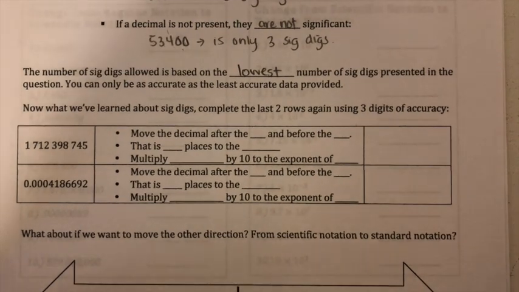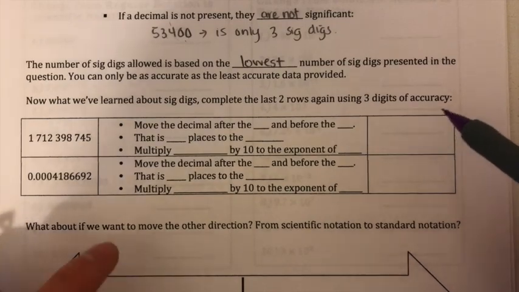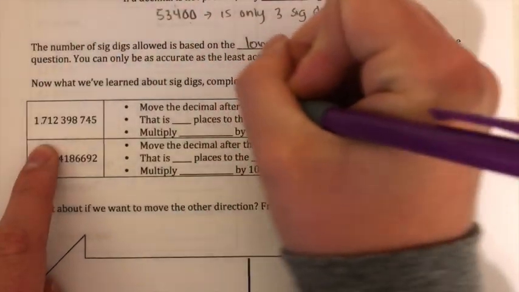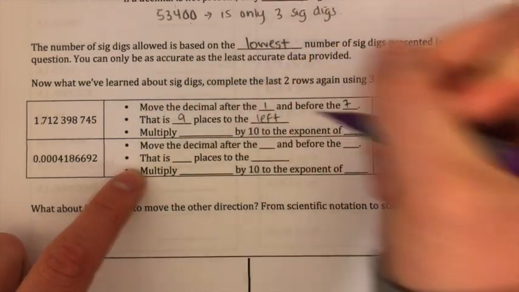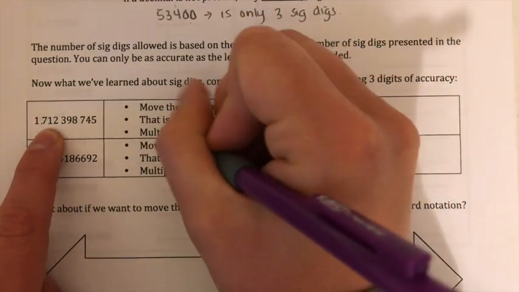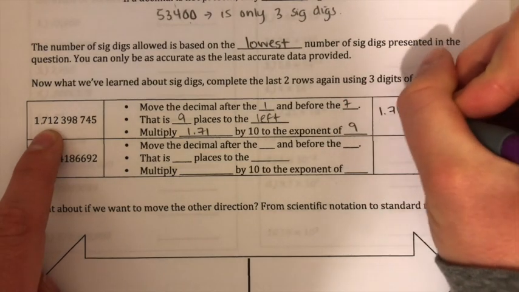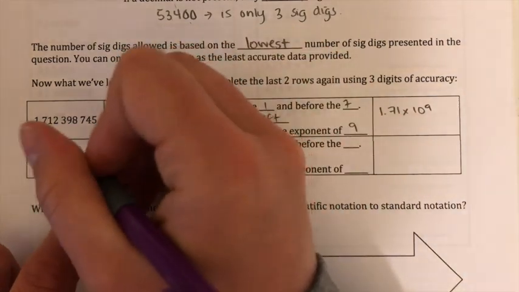Okay, so now that we've learned about sig digs, we're going to complete the last 2 rows again using 3 digits of accuracy. So we move the decimal between the 7 and the 1. We move 9 places to the left, and we're going to multiply 1.71 this time because those are my 3 digits of accuracy, by 10 to the exponent of 9. This one, same deal.